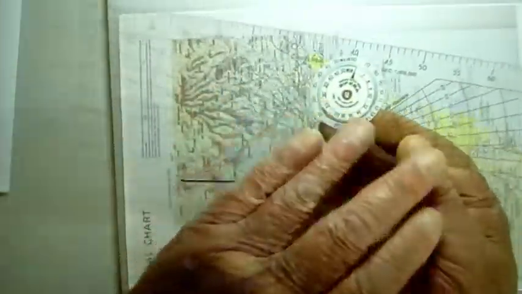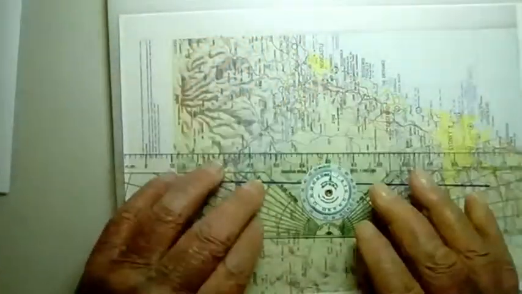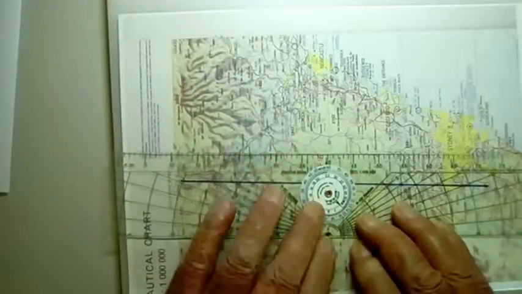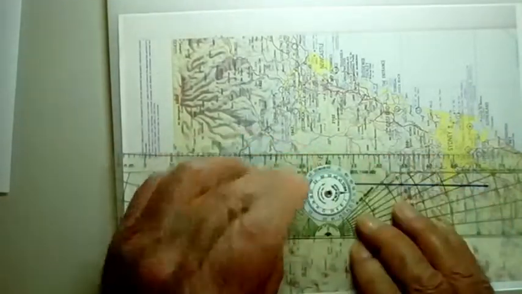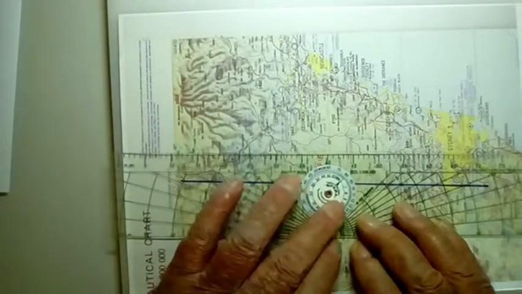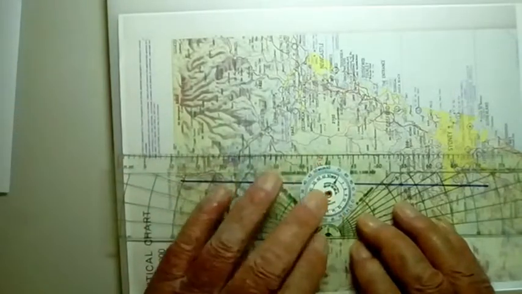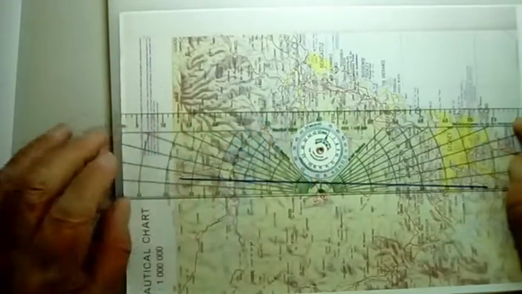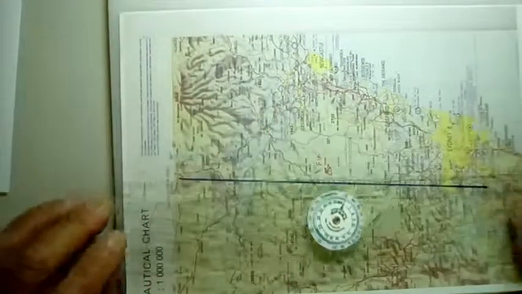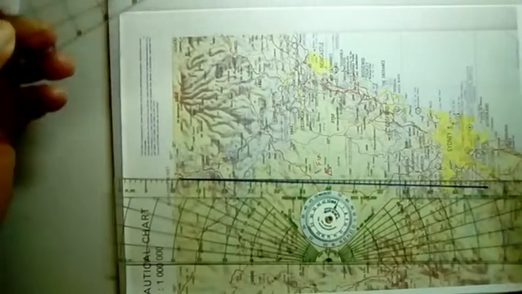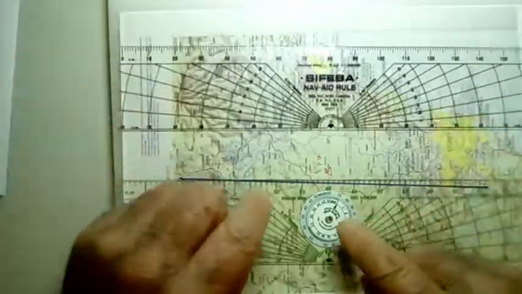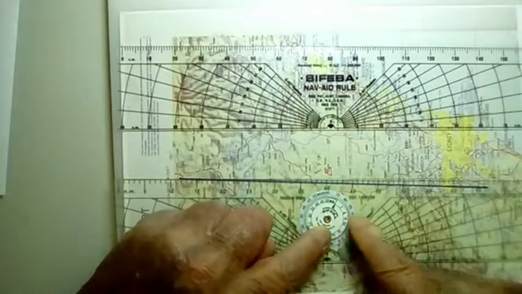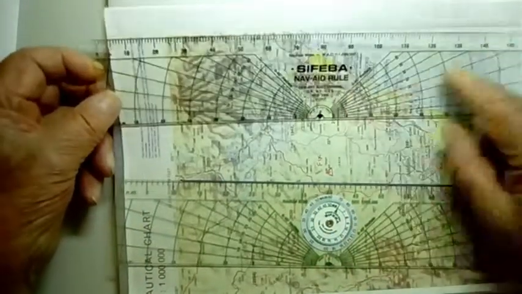There is another one that has a prayer wheel in the middle of it. So you can use that prayer wheel to work, if you work out distances and times, you can work out your ground speeds and ETAs if you need to do that. Also, this one is scaled for sec charts, or VNC. There's also a Nav-Aid rule without the prayer wheel, also for sec charts.